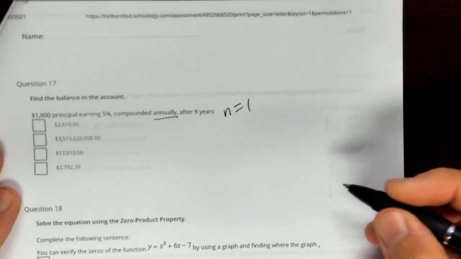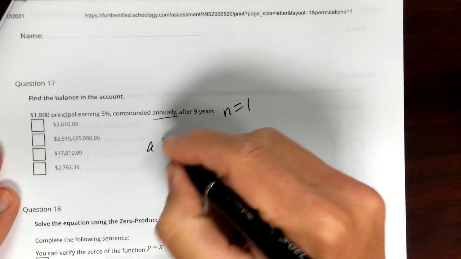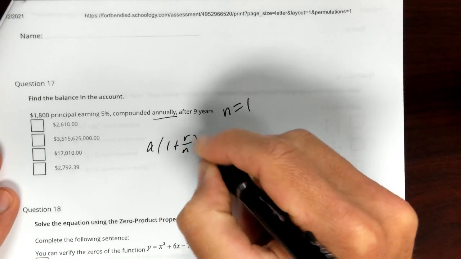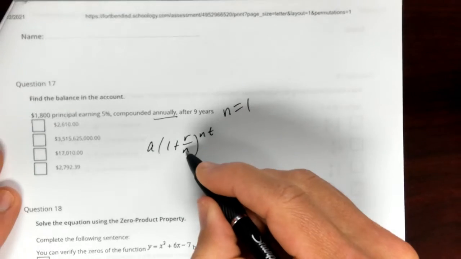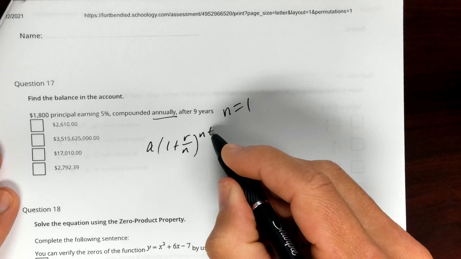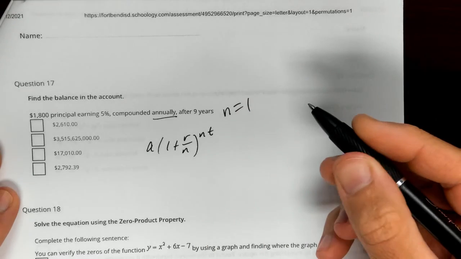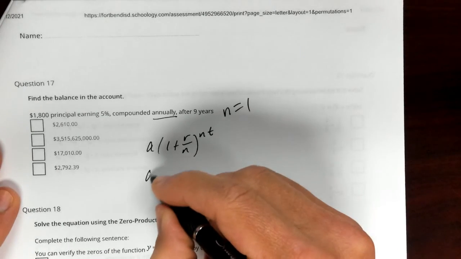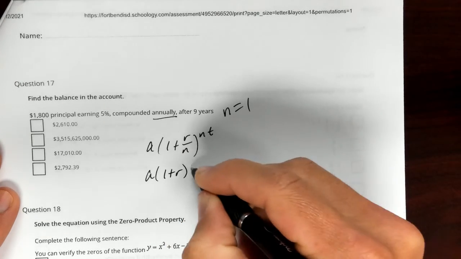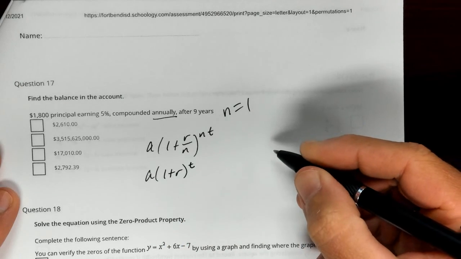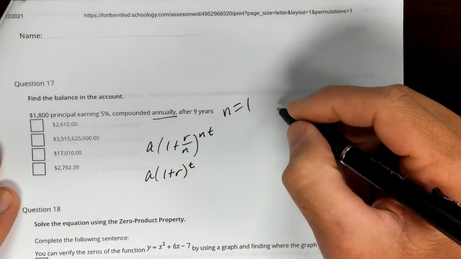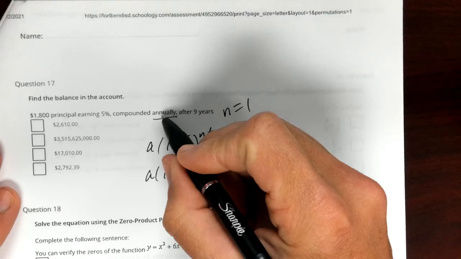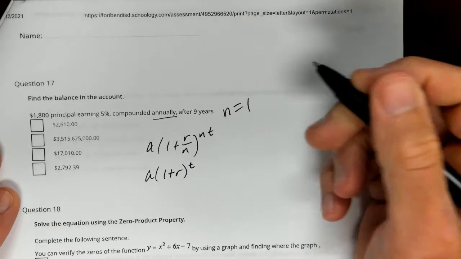Okay, this one is compounded annually, so n is equal to 1. Alright, so I can use the same formula. But we know that n is 1, so I don't really need to write r divided by 1 because that's just r, and t times 1 because that's just t. So I'm going to put the principal, A, is equal to P times 1 plus the rate raised to the t power. Again, n is 1 because it's compounded annually. N is the number of times per year. Well, if it's only one time per year, you don't need to divide or multiply by 1 because it's the same number.